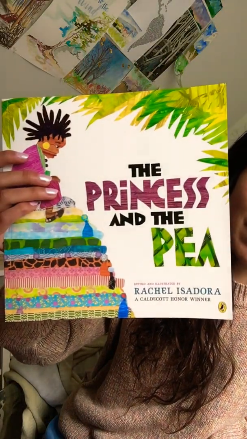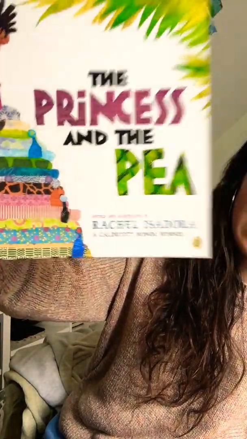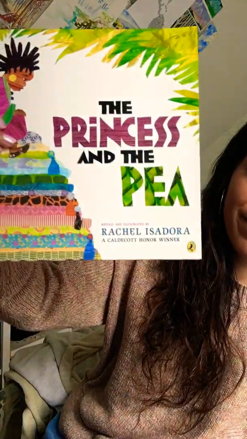Hi, second graders. Today we're looking at a different fairy tale. This one is The Princess and the Pea, and this is Rachel Isadora's version.